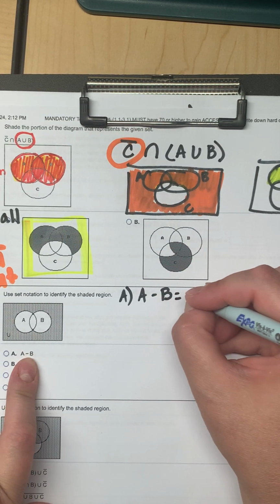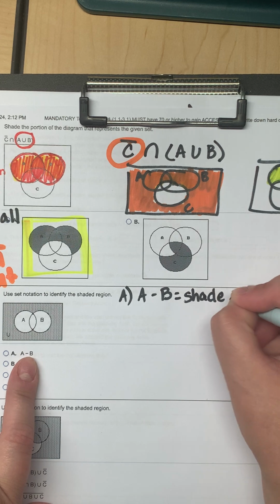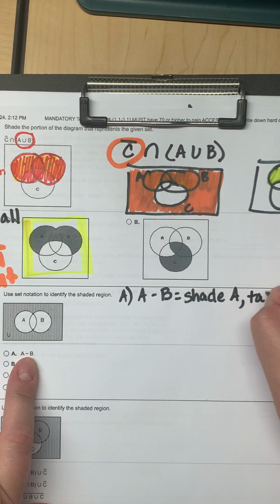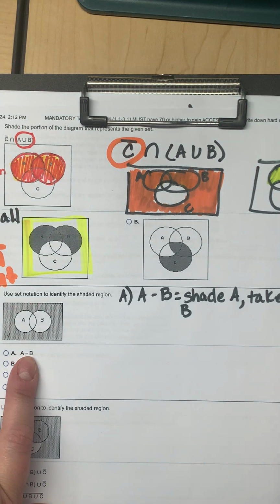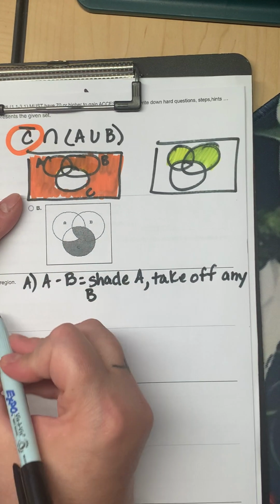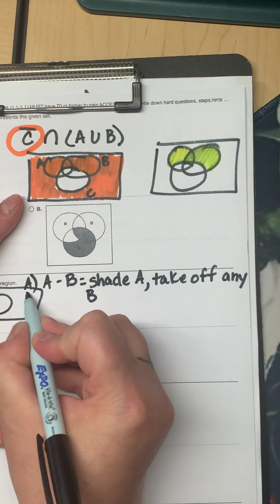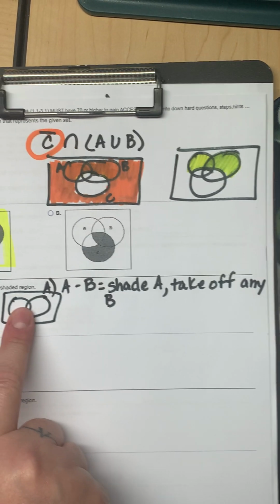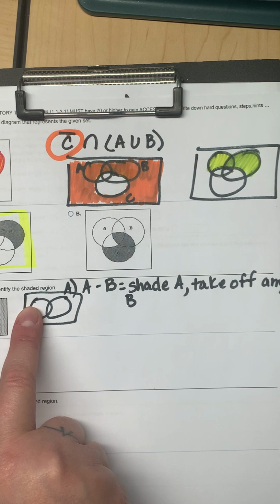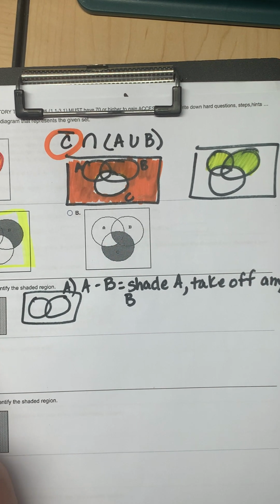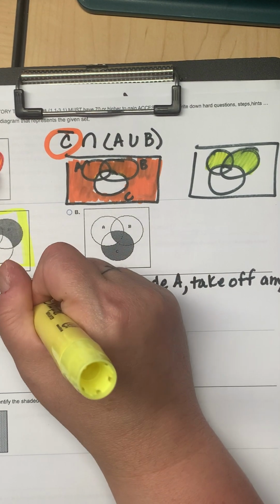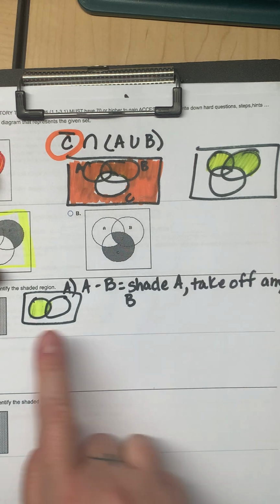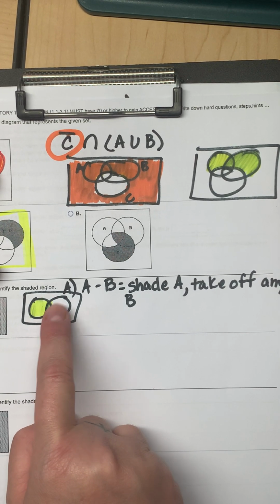So this means we're going to shade the A, but we're going to take off any of the B circle. So let's see here. If I shade the A, it's this whole right circle. But then if I take off any B, I need to take that little intersection. So if I were to shade the A, all of A would be this first circle. But then I need to take off that little piece. I need to subtract off the B.